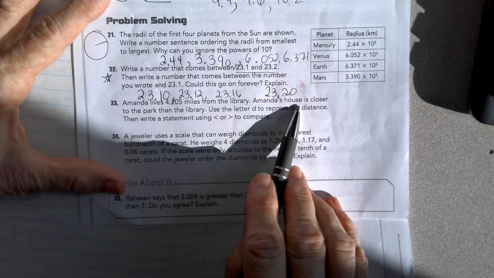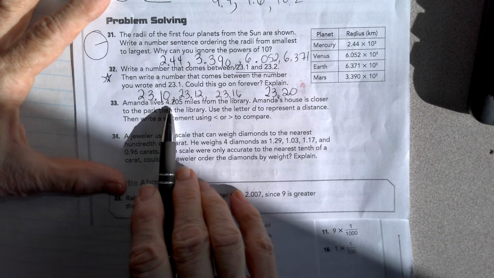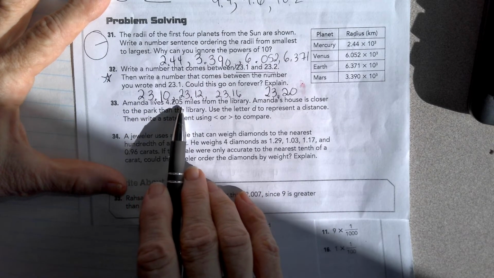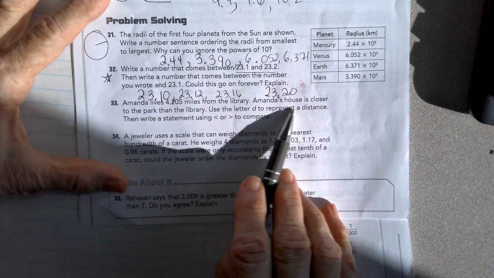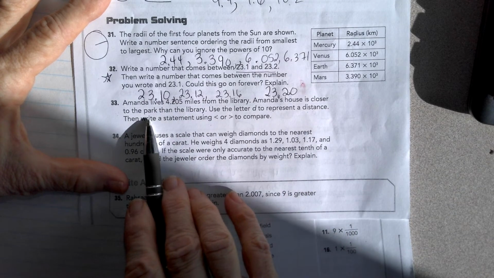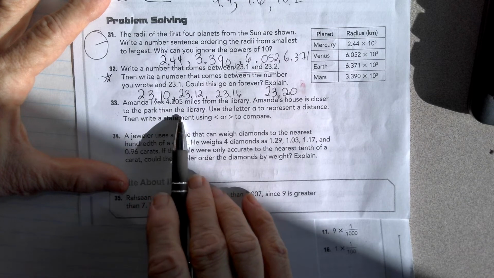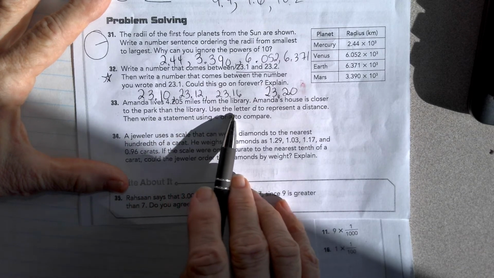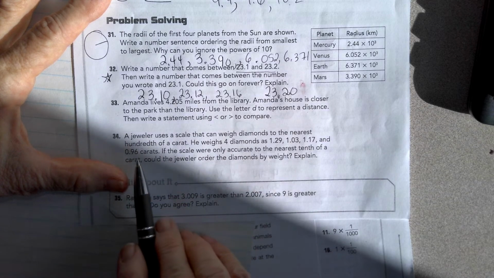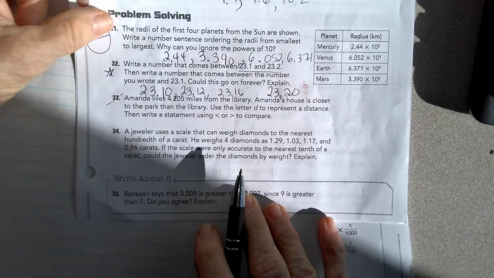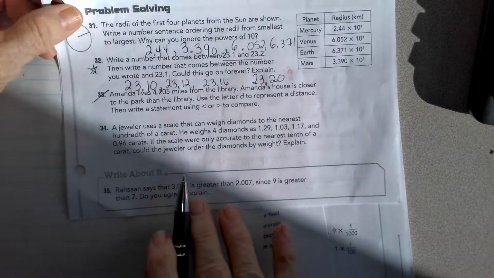Amanda's house is closer. Okay, Amanda lives 4.2 miles from the library. Amanda's house is closer to the park than the library. Use the letter D to represent the distance. I'm not quite sure what they're trying to say. Forget that one. We don't need that.